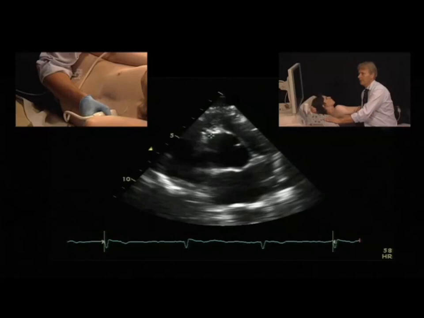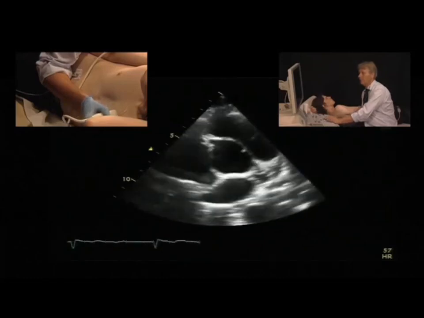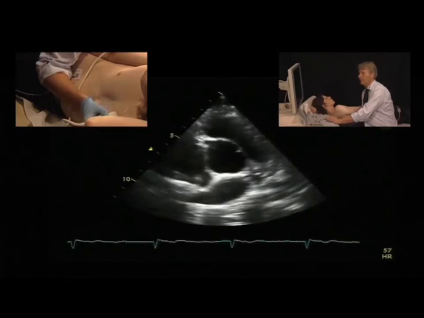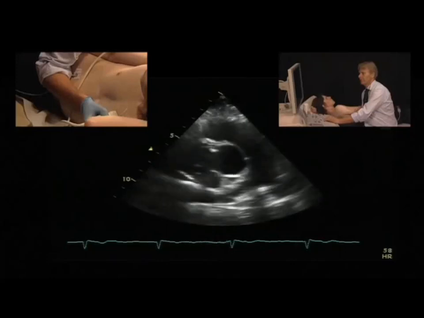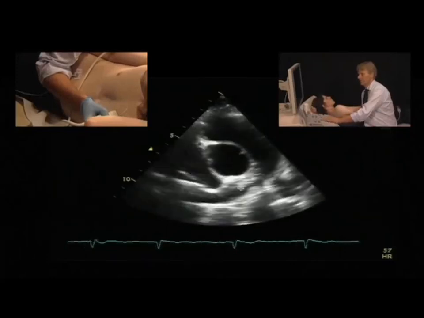For example, here it is possible to even see the origin of the right coronary artery. The left coronary artery is more difficult to visualize in a short axis view. It would be somewhere down here.